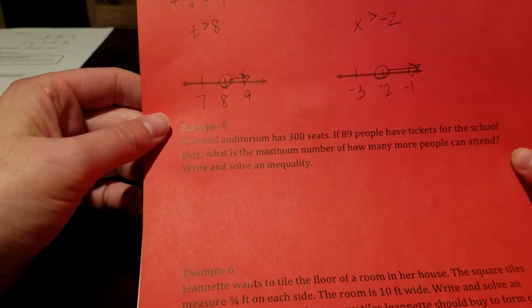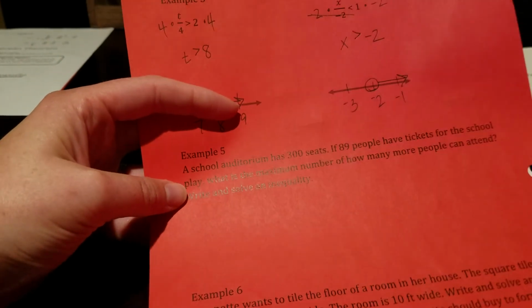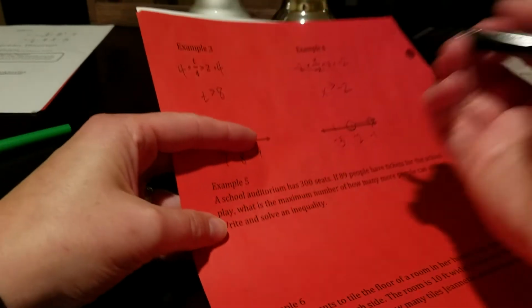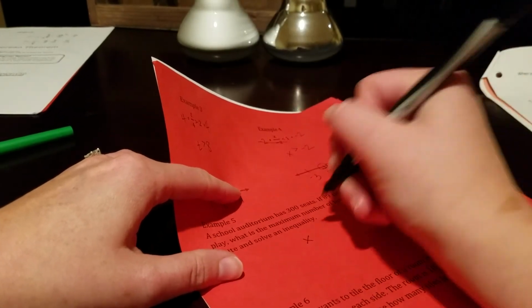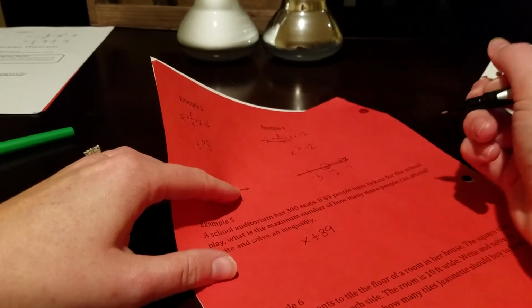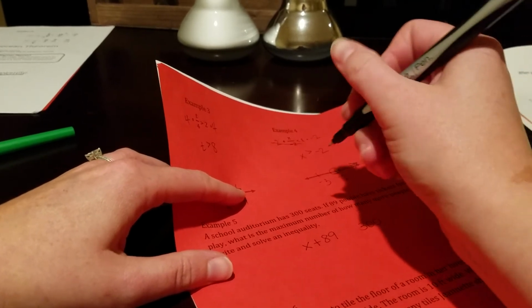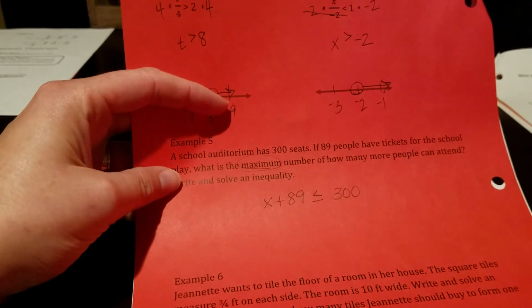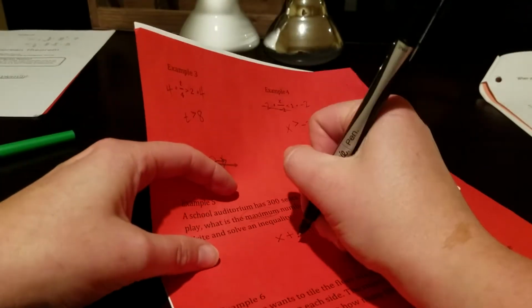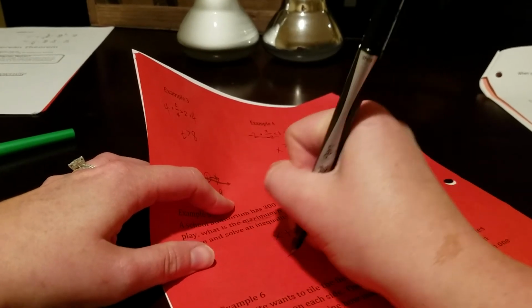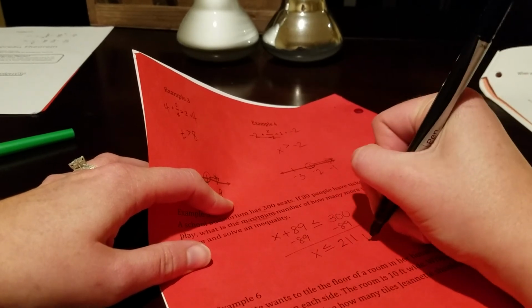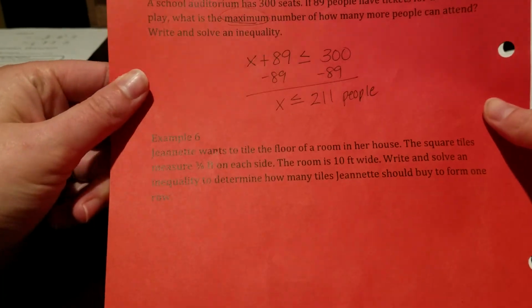I'm going to show you 2 more examples here. School auditorium is 300 seats. If 89 people have tickets for the school play, what is the maximum number of how many more people can attend? So basically we're saying X is the people more that can come because there's already 89 seats, and this is compared to 300, which is the maximum. That tells me that I need to have fewer or equal to 300 people inside that auditorium. Minus 89, X is less than or equal to 211 people. So we can have less than or equal to 211 people more come.